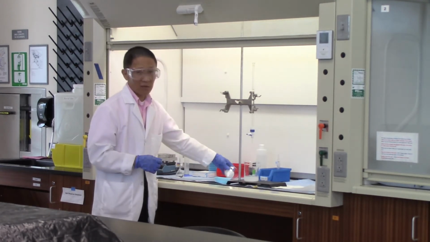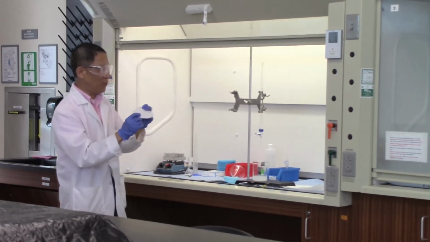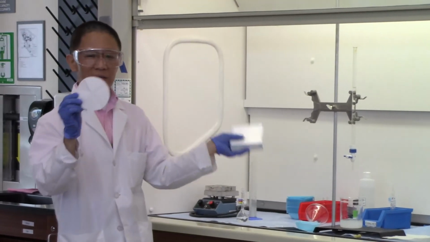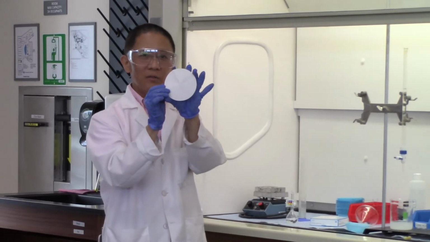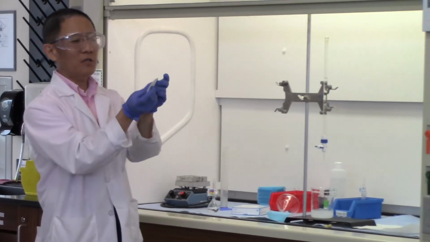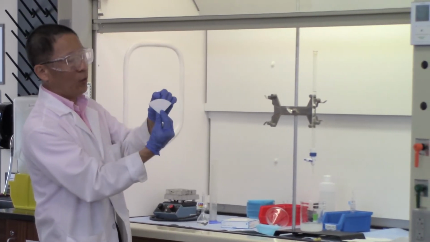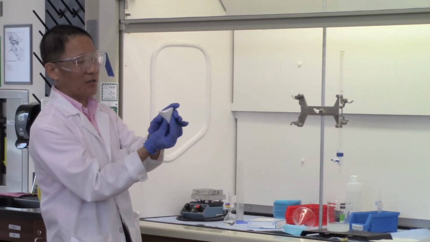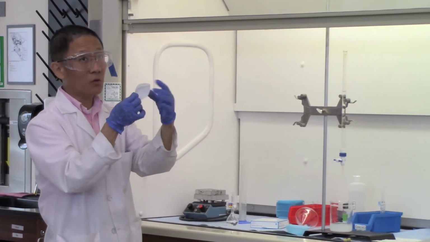Now, filtration, and we're using a piece of filter paper. When you take the filter paper from the box, this is the 11 centimeter diameter filter paper. We want you to fold the filter paper first by half, and then another half. When you open it up, you have 3 layers on one side and 1 layer on the other side. Basically, this is a filter paper cone.